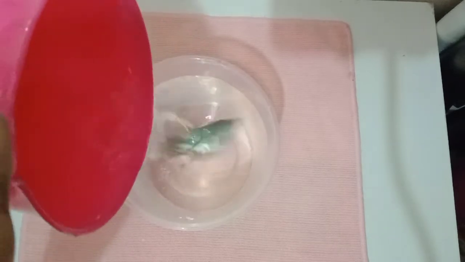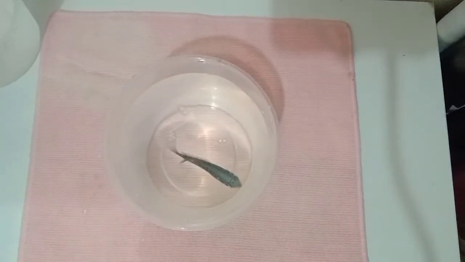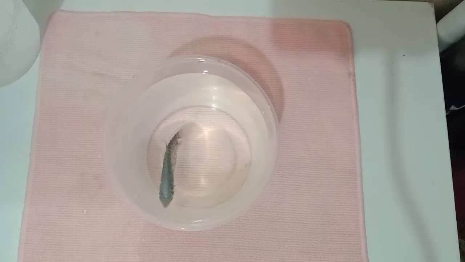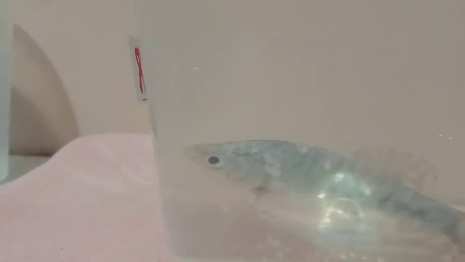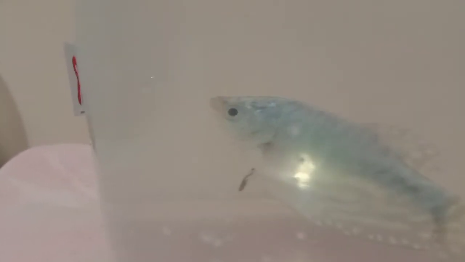First, put the fish in the beaker that contains 200 ml of tap water. Next, we observe and record the number of breaths every minute by counting the number of times the fish opens and closes its mouth for 5 minutes.